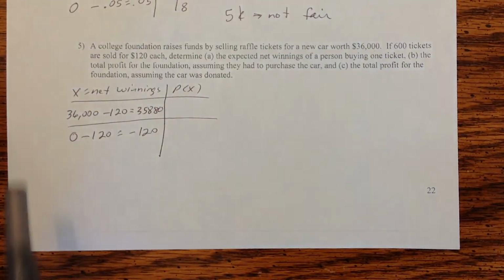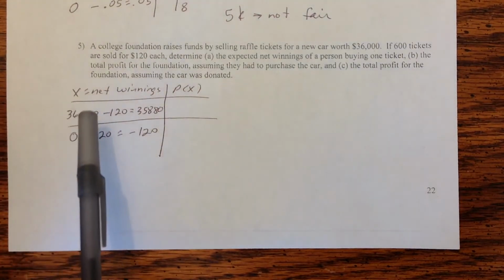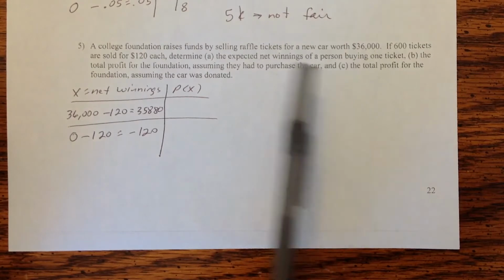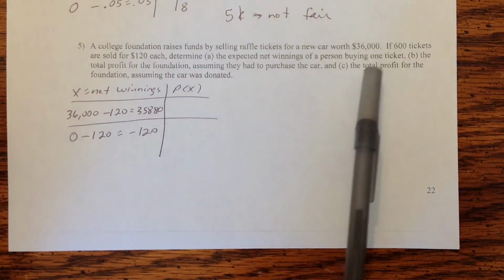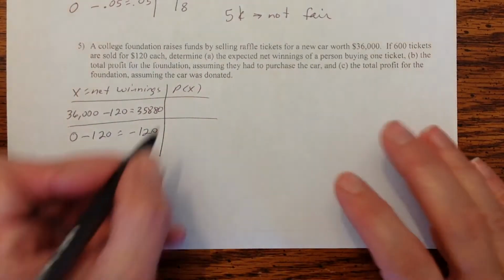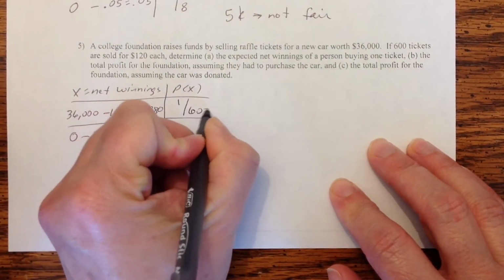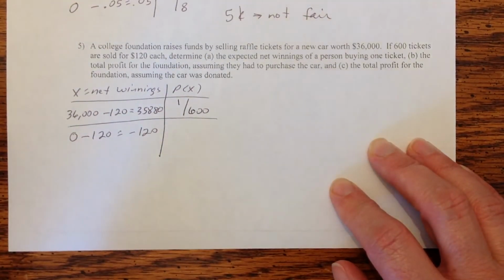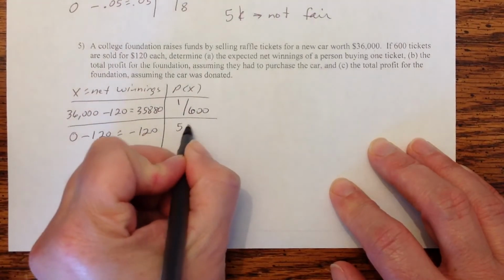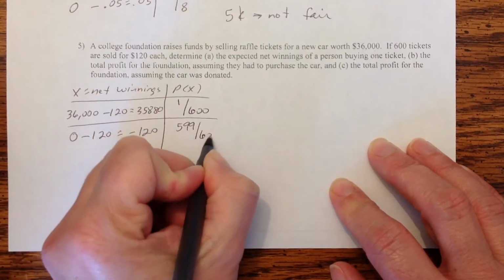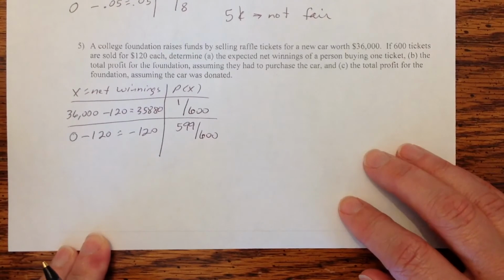Well, how do we win the car? We win the car by our raffle ticket being pulled. Well, how many did we buy? We bought 1 ticket out of 600. So our probability of winning is 1 out of 600. Our ways of losing are 599 other tickets out of 600.